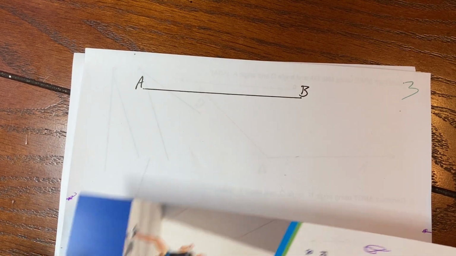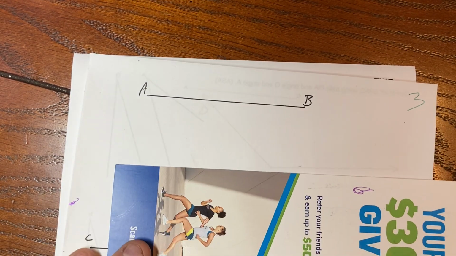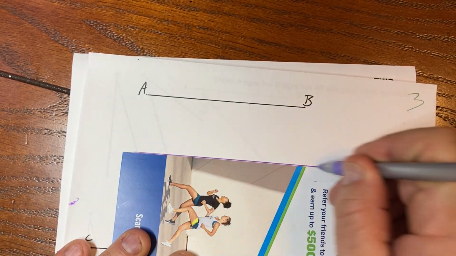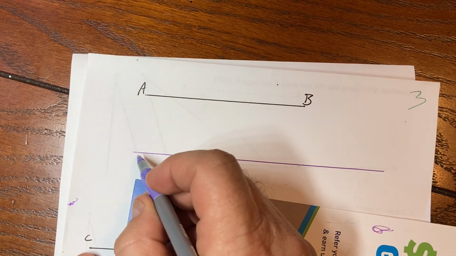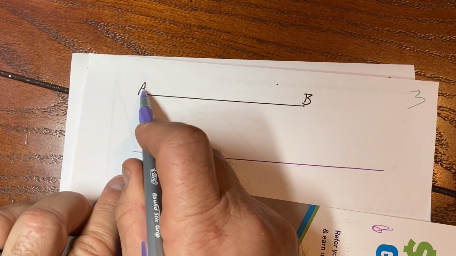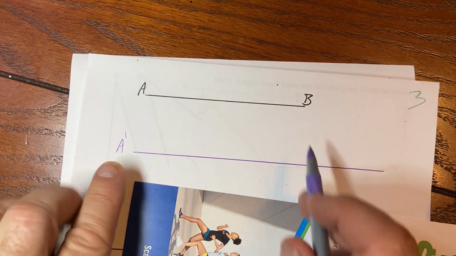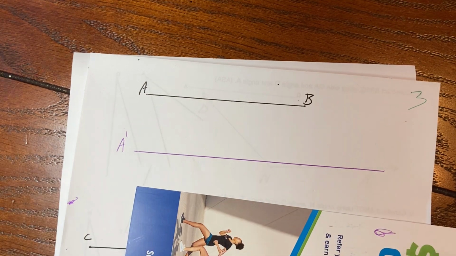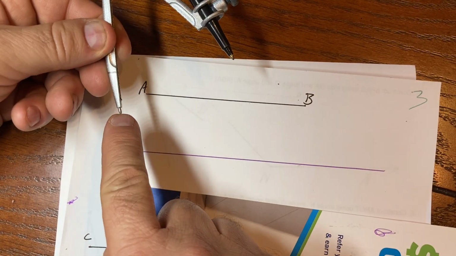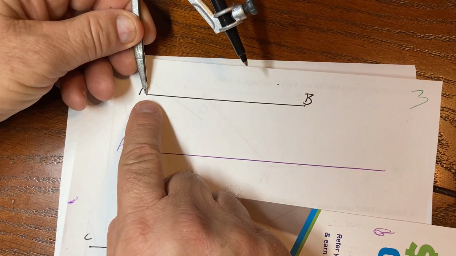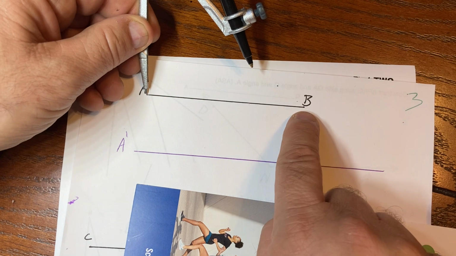So basically, I want to make another line segment that's a little longer than this. My new point right here, that's A. This is going to be A prime. B prime is going to be somewhere around there. So you just have to take this compass, point in the compass right there on A, on one endpoint. Your pencil is going to go right there on the last endpoint.